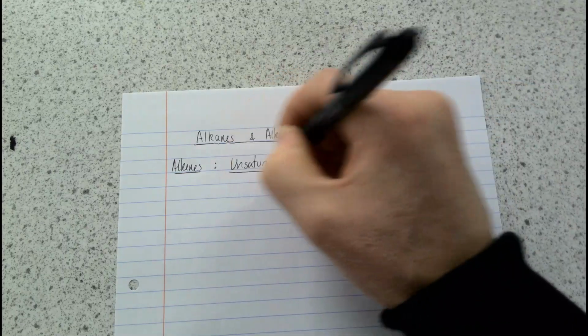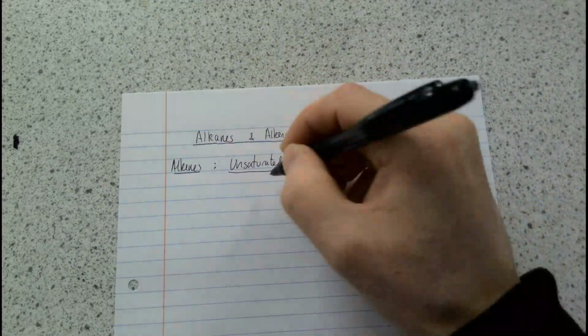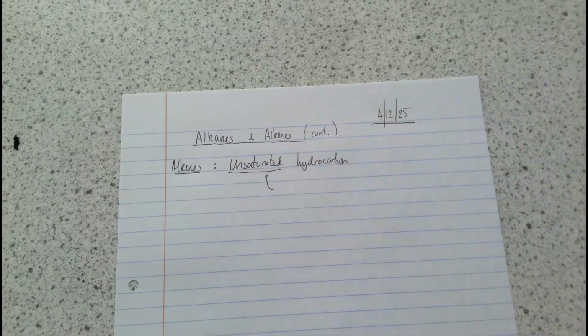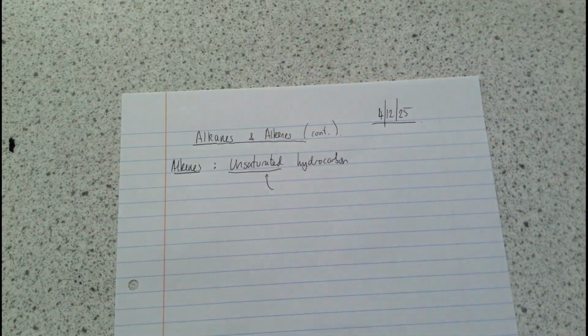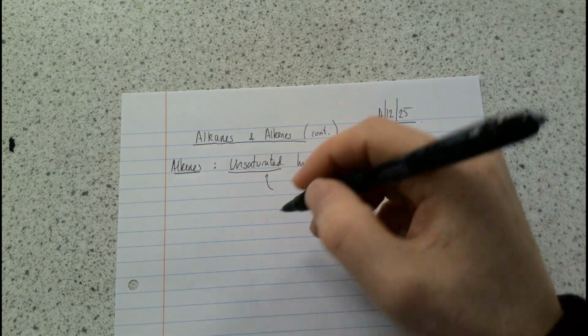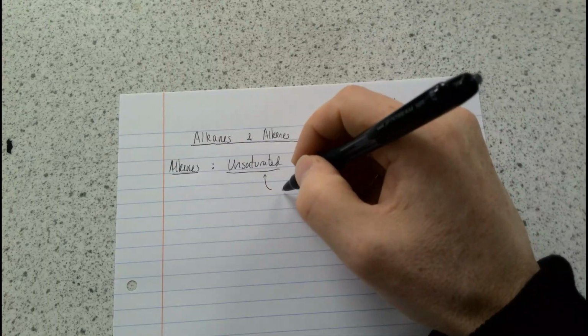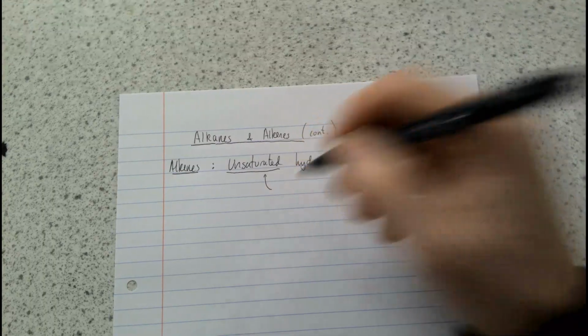So first of all, we've got to be clear what we mean by unsaturated, and that means that there are fewer hydrogens than it can in theory hold, which means that we're going to have a double bond.